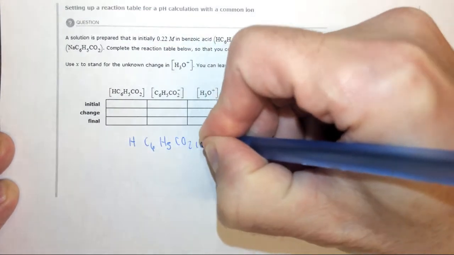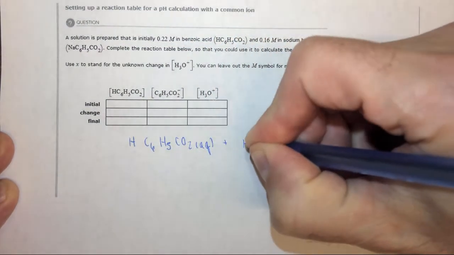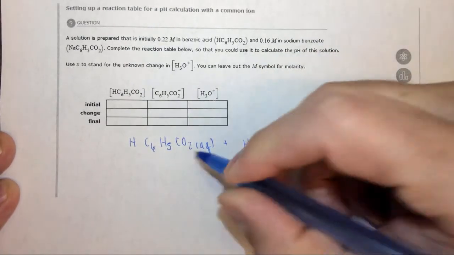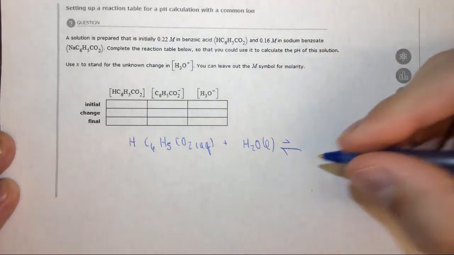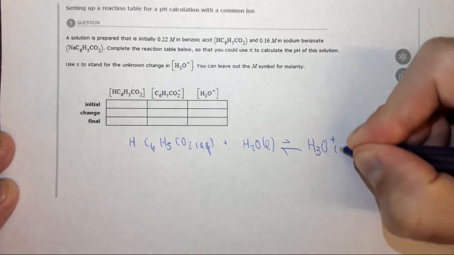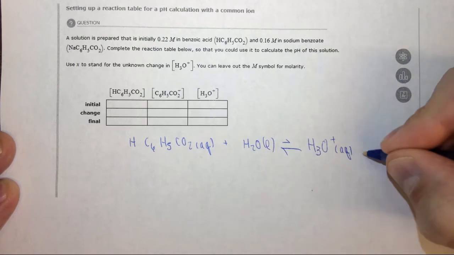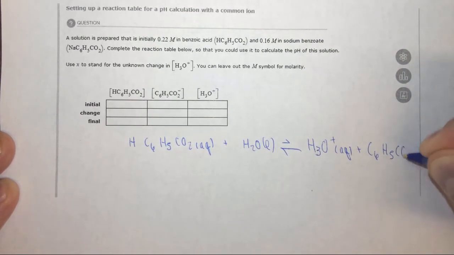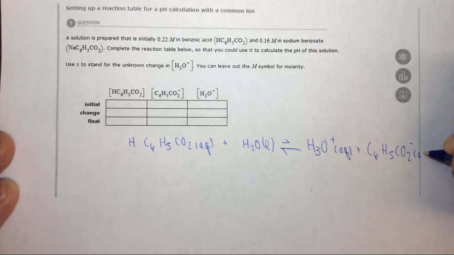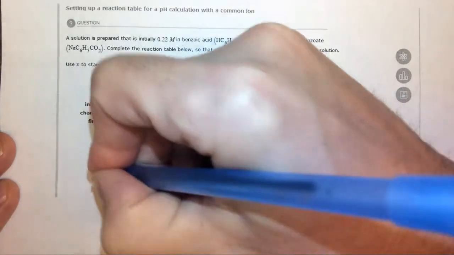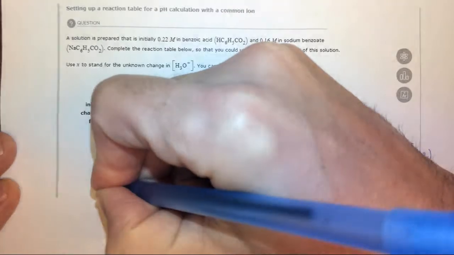HC6H5CO2 aqueous plus H2O liquid yields, this is the acid, this is the base, H3O plus aqueous, so water gains a proton, plus C6H5CO2 minus aqueous. So this is our reaction here. And now we can set up an ice table, which I should have done on the previous example.